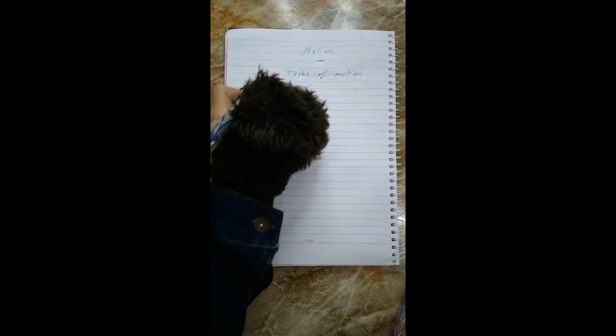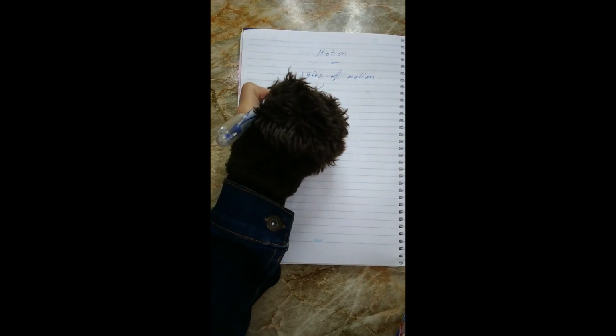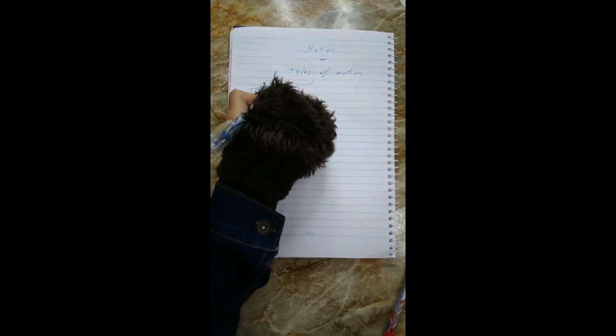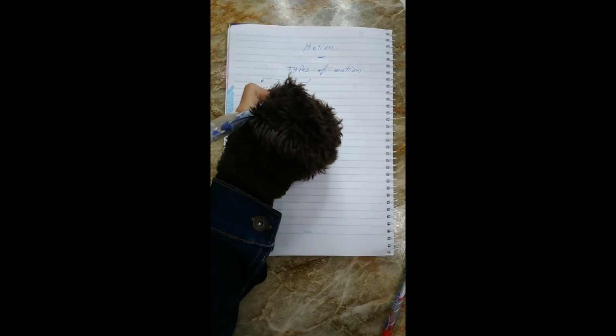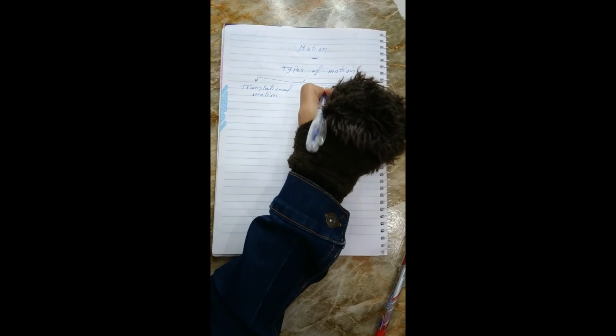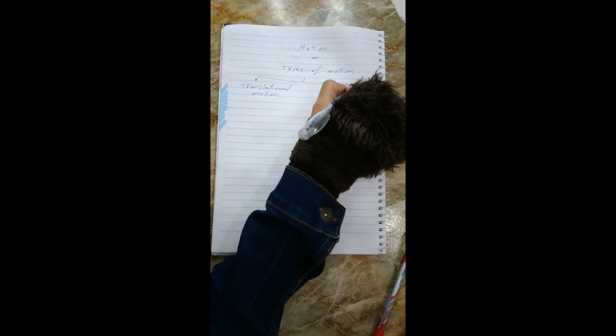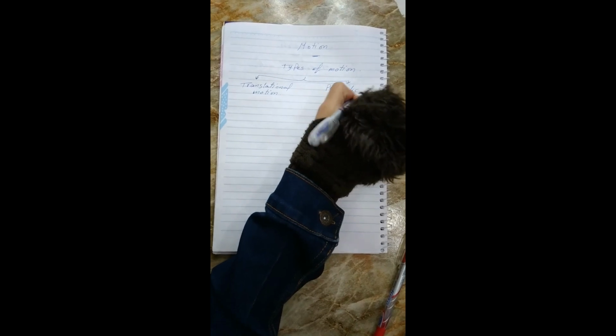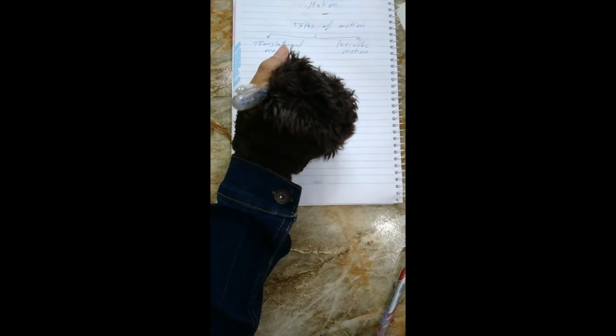Number one, translational motion. The first type of motion is a translational motion. The second type is a periodic motion. What's meant by the translational motion?